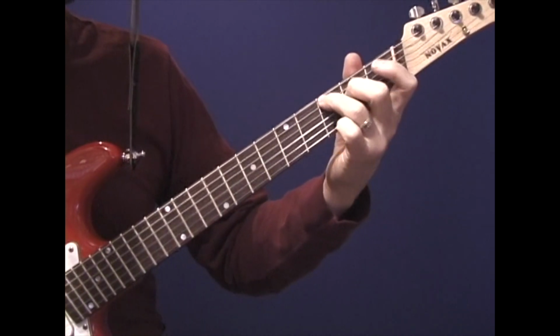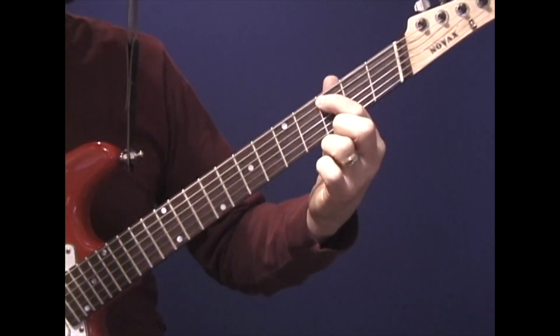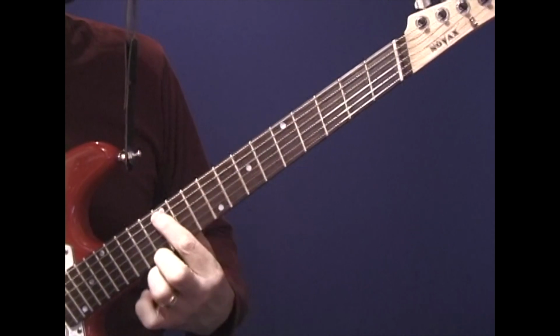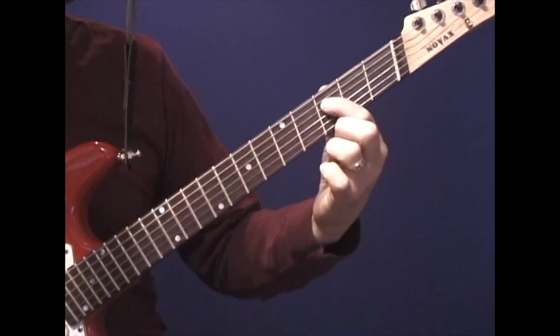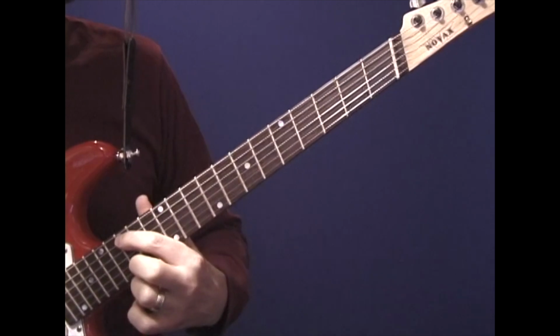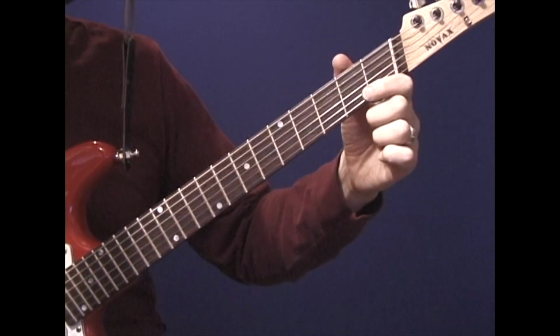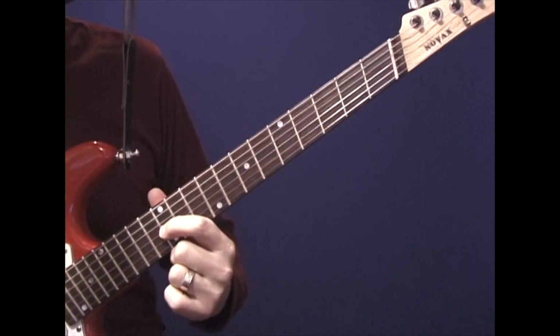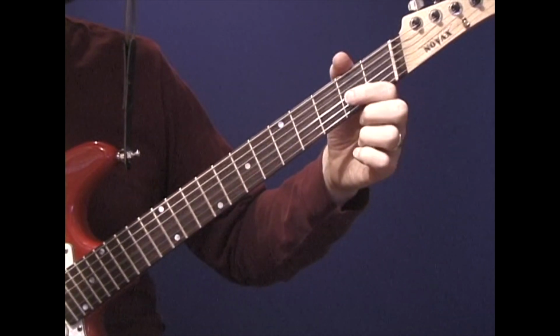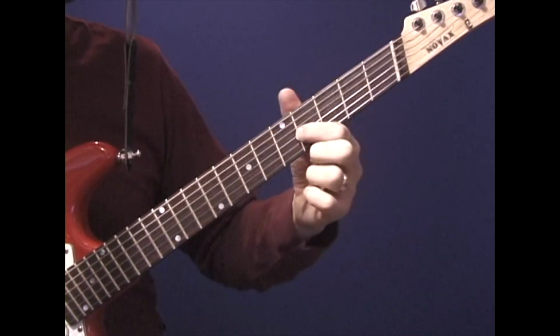So now we're adding to the C scale, which constructed the thirds on the 5th string and the 4th string, C to C on the 5th string, E through E on the 4th string. Now we're adding G through G on the 3rd string. That's G open, A, B.